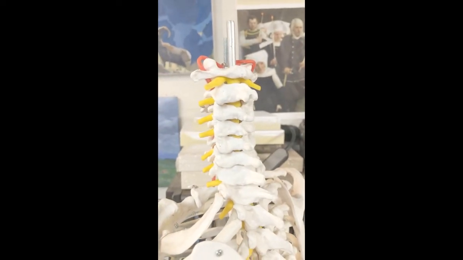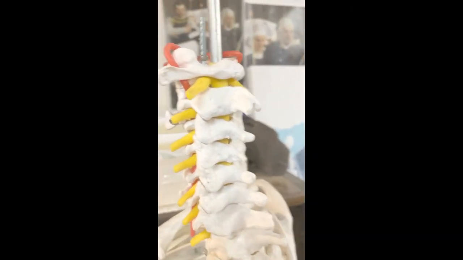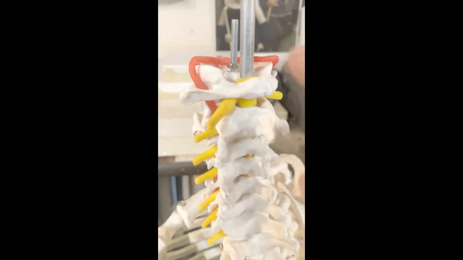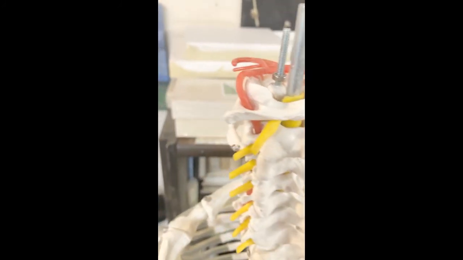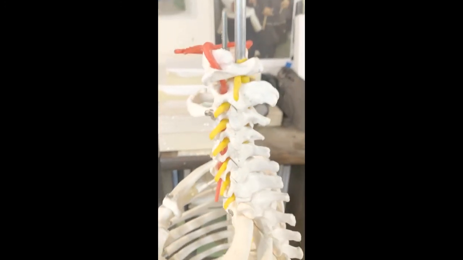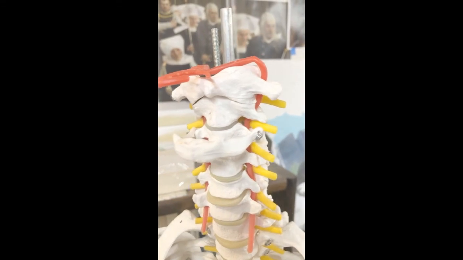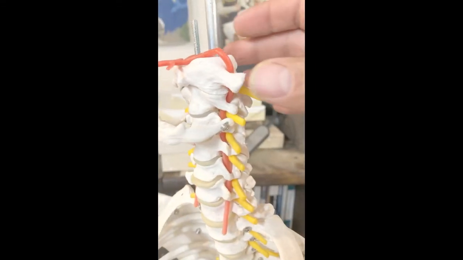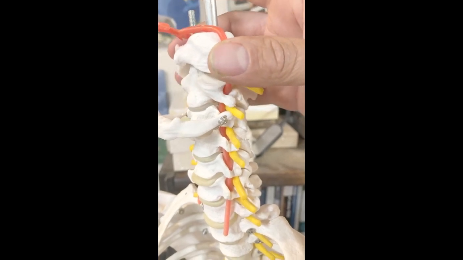Okay, so here we have an example of the atlas and axis. So here, this is the atlas. Here's the axis. Let's turn this skeleton, as you can see from the front. And if you remember, there's a little part of the head that fits in.